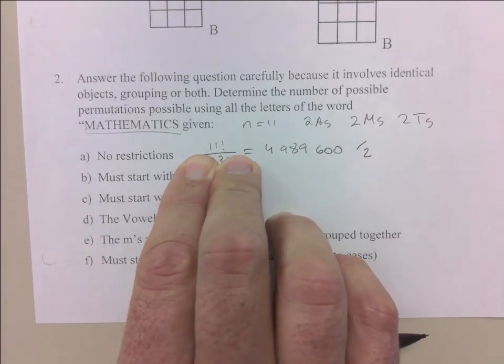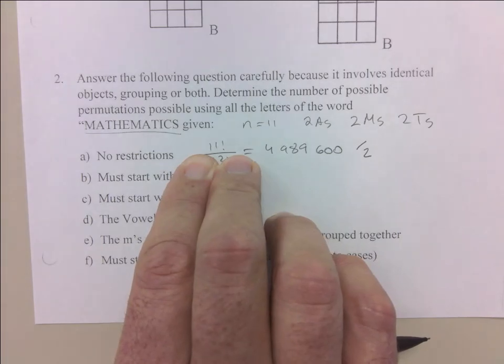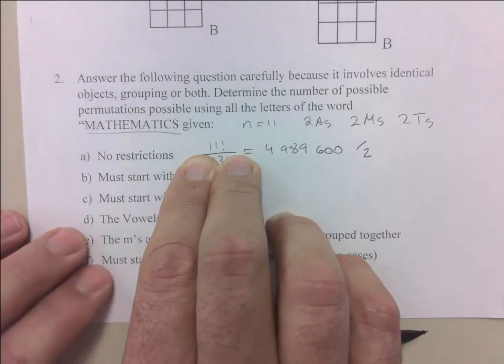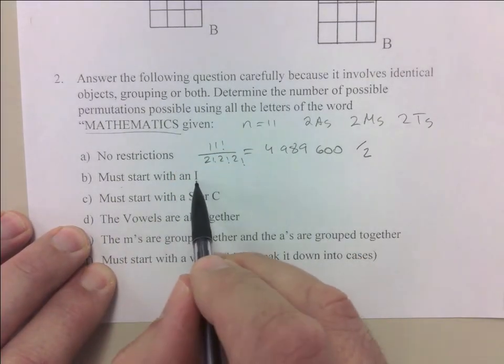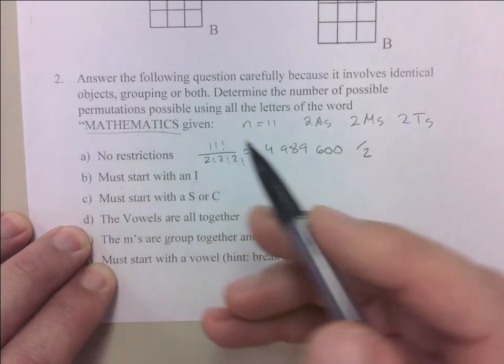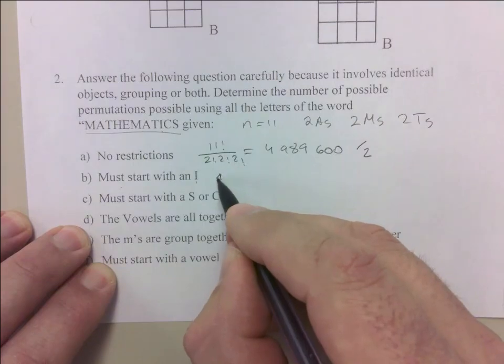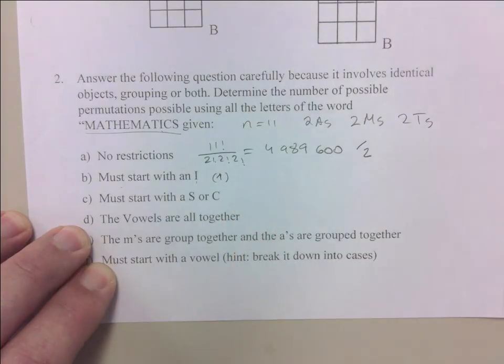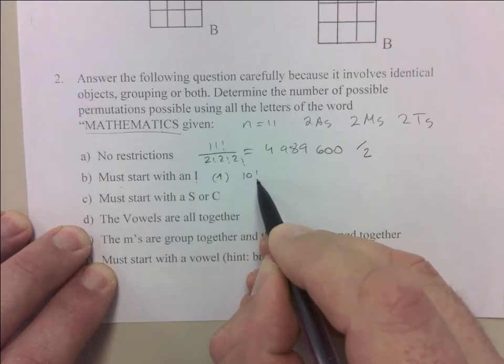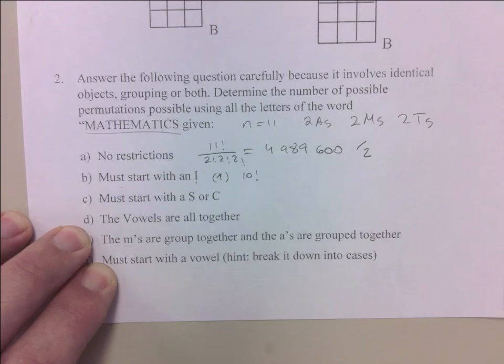You recognize it's 11 factorial, that you have limited supply. You can't just go 11, 11, 11, right? You can't do that. Must start with an I. Is I one of the repeats? It's not, so I'm not too worried about it. So the first is a 1, right? I. And then how many are left? 10, right? 10 factorial to do the remaining.